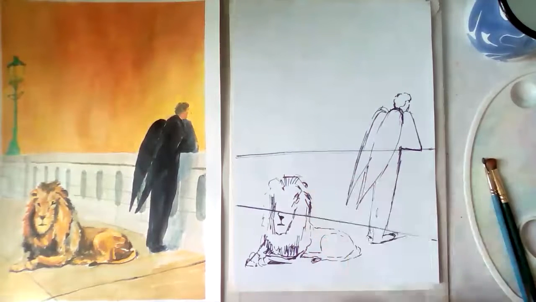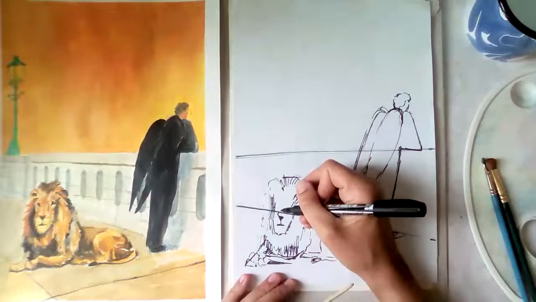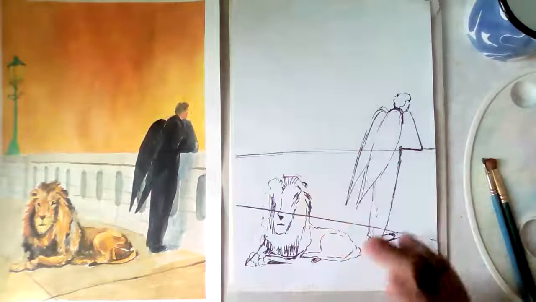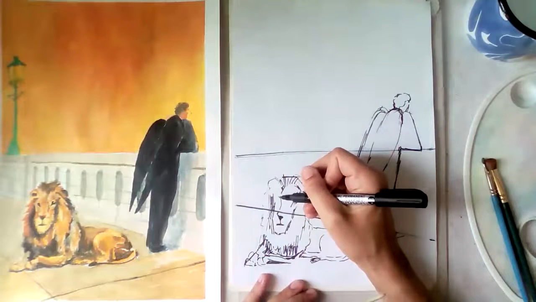And then of course, remember the left side of the face of the lion, we see less. He is turned, so we see more of the right side. Even if it's maybe 1 or 2 millimeters, it's still important.